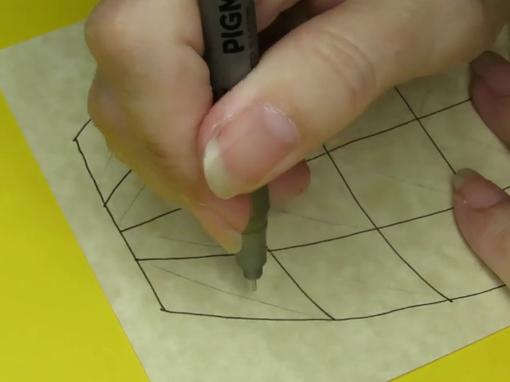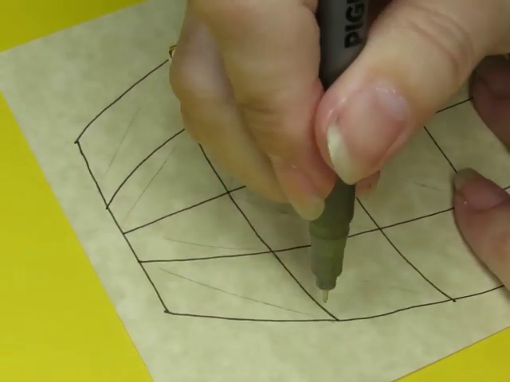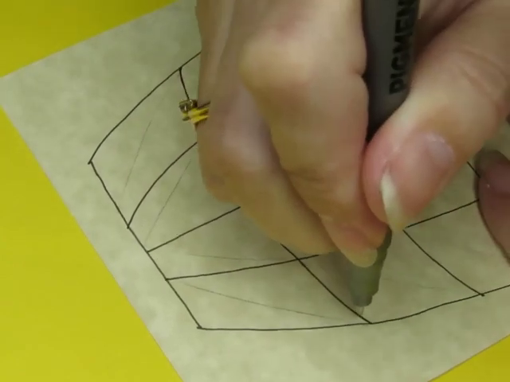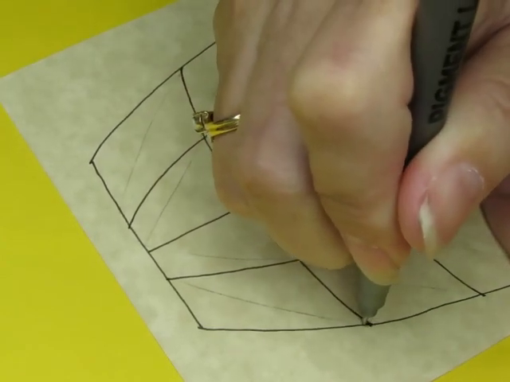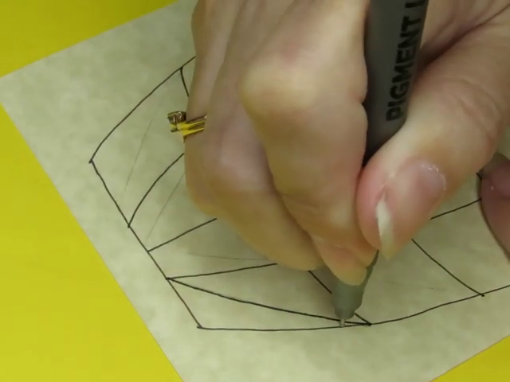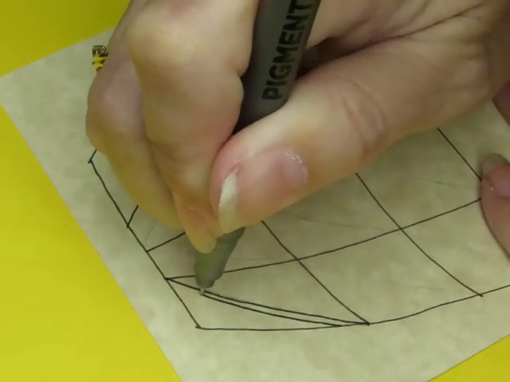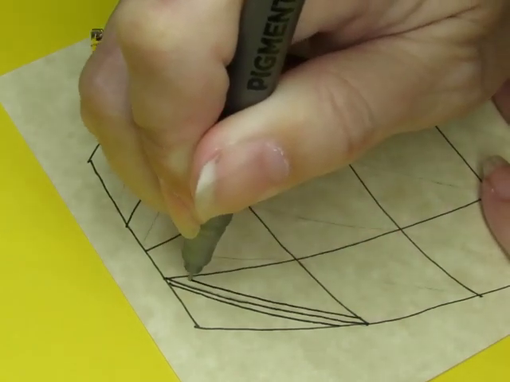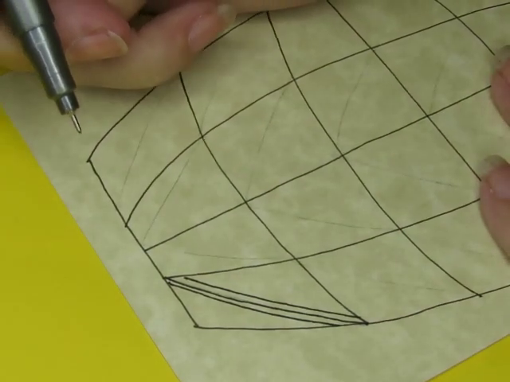I know it's been giving you a bit of a shadow, and I'm going to try to hold my pen back a little bit so my fingers aren't as close to my pen tip to hopefully create less of a shadow. I'm just going to go ahead and draw all 3 lines at once, kind of as one step.